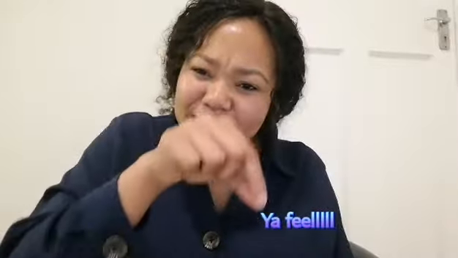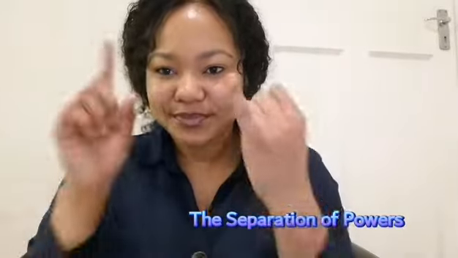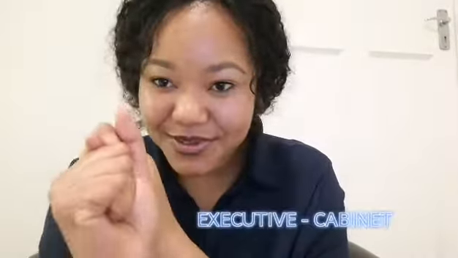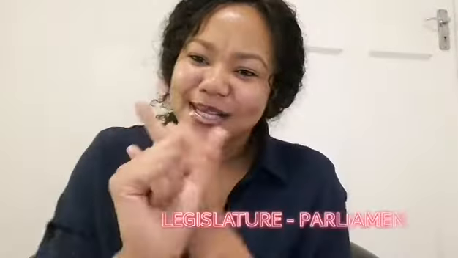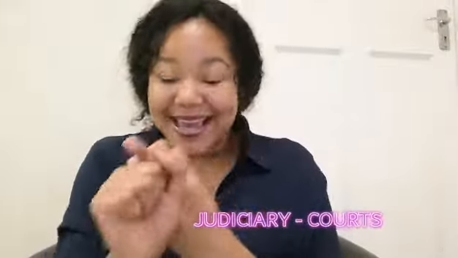So basically, what the Constitution did, right? We have a government, and that government has 3 spheres or branches. The Constitution divided these 3 branches because the government needs to be separated. It can't be that one person is governing the courts, making laws, and implementing laws. So there's something called the separation of powers. There is the executive, aka the cabinet. There is the legislature, aka the parliament. And then there's the judiciary, aka the courts.